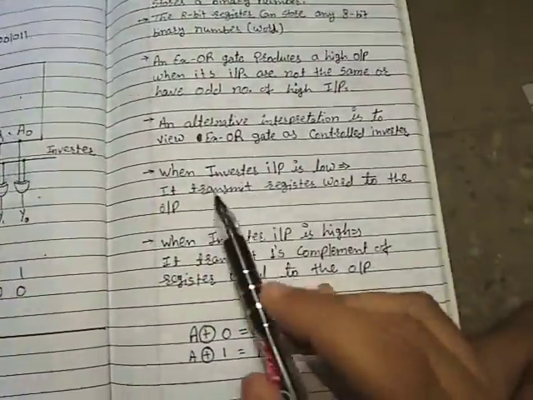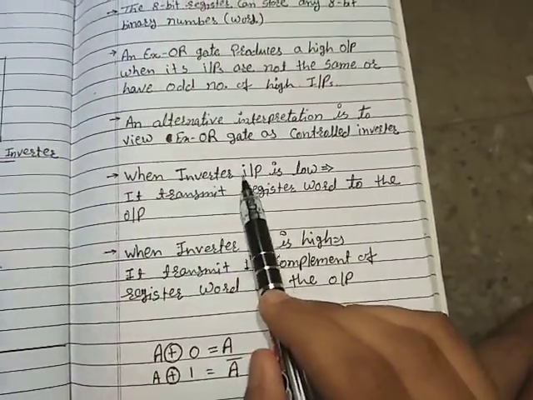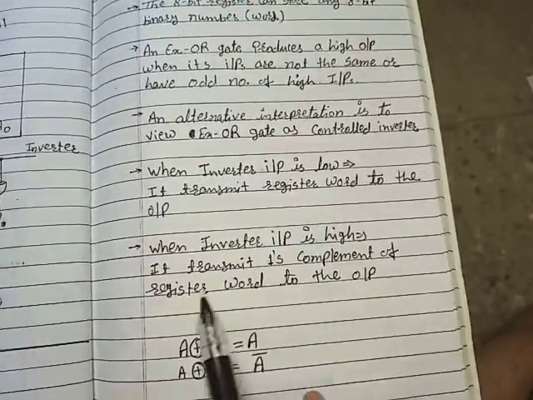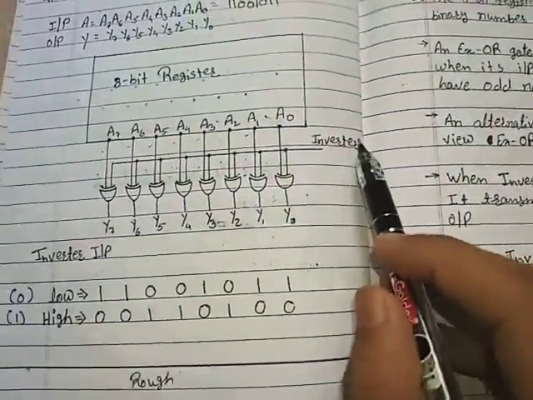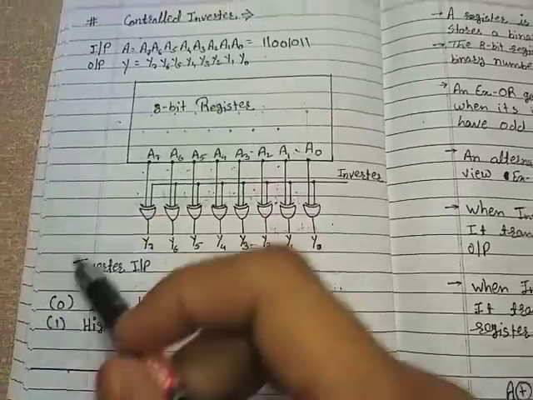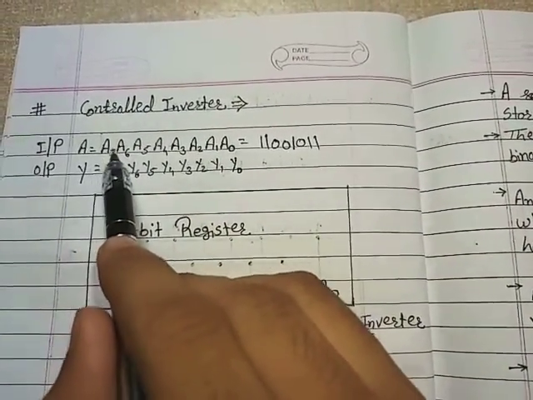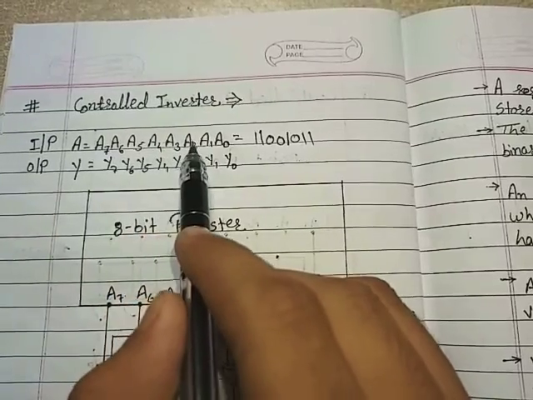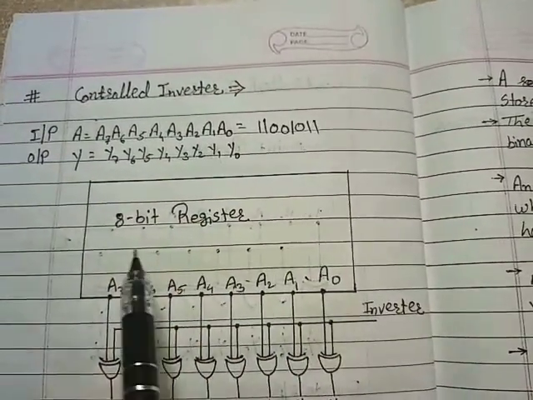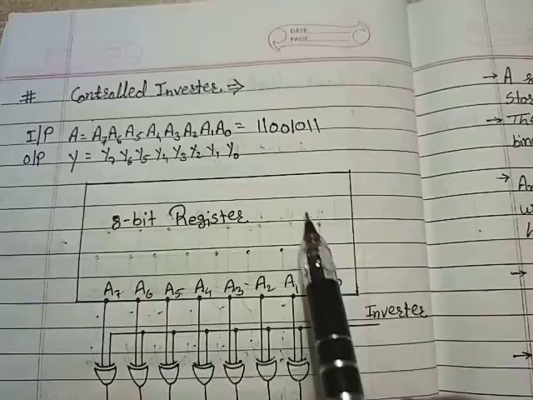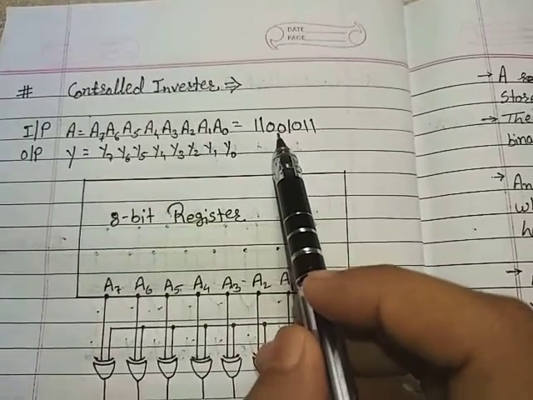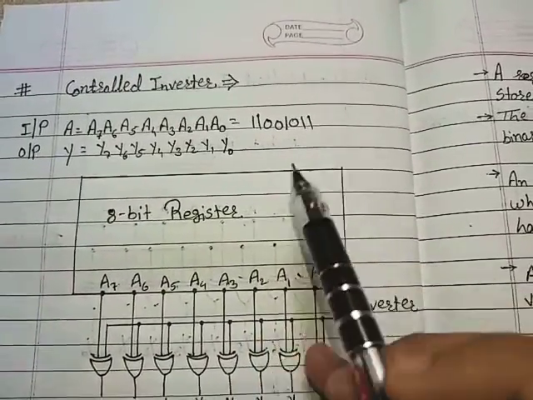Now the first condition: when the inverter input is low, that means 0. Suppose my input A is A7, A6, A5, A4, A3, A2, A1, A0, an 8-bit binary number, that is 11001011.